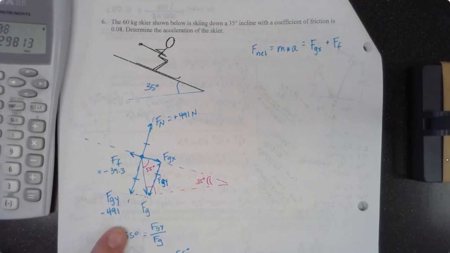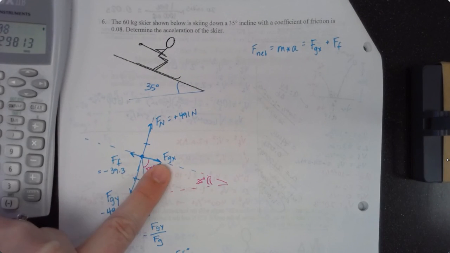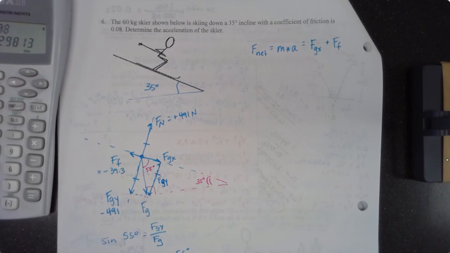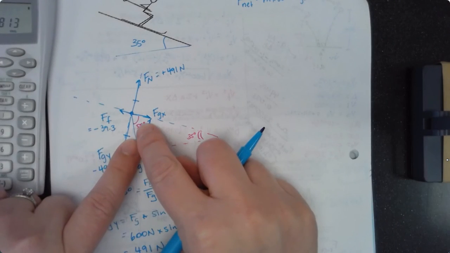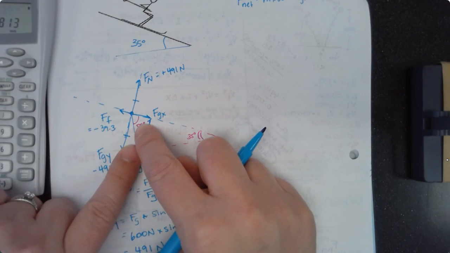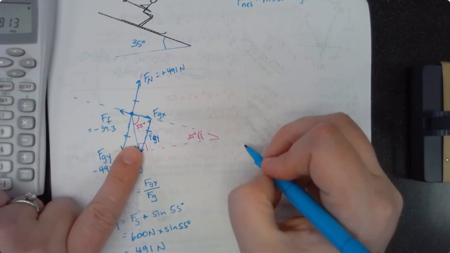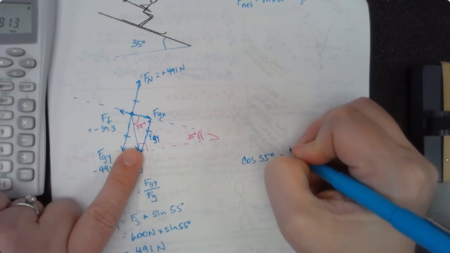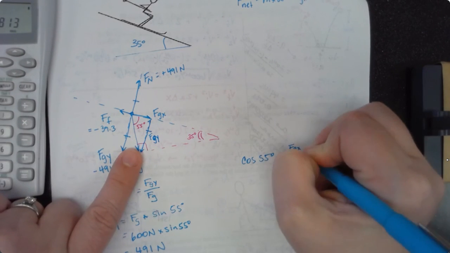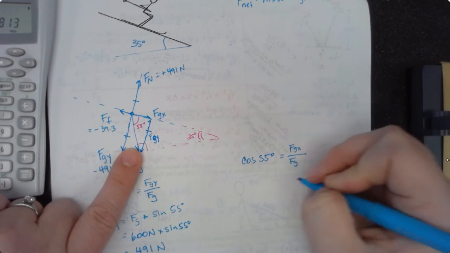But now, let's see, I still need FGX. So to solve for FGX, I'm going to look at this triangle again, only now I'm going to use the cosine of 55 degrees because it's the adjacent leg. So cosine of 55 degrees equal to my FGX divided by FG, which we already said was 600.